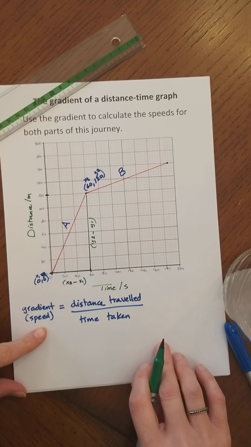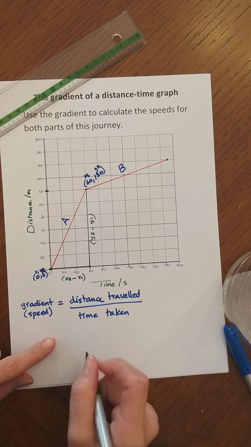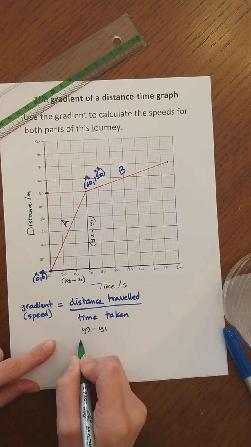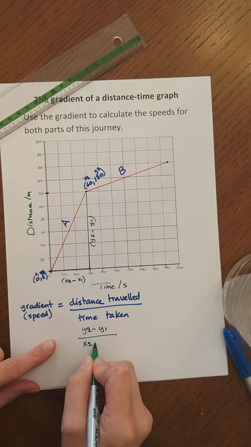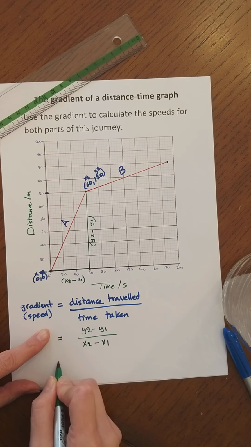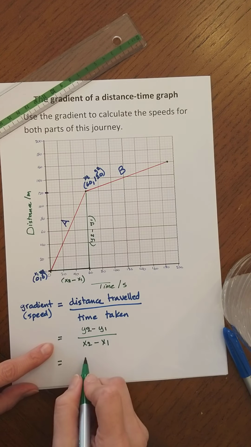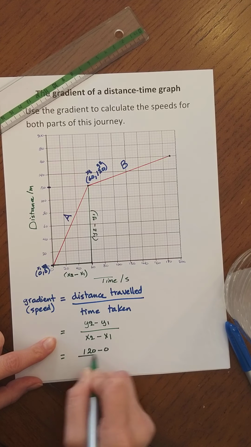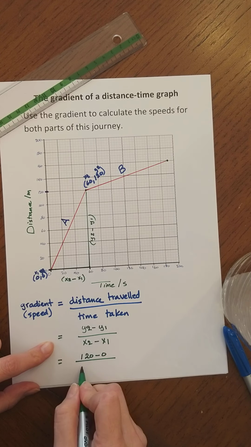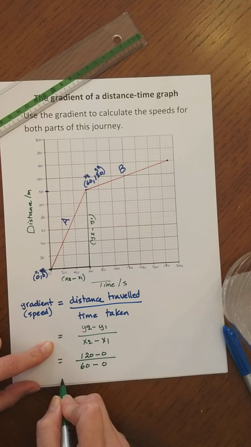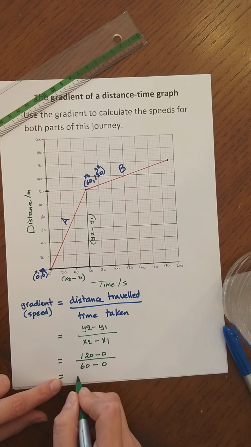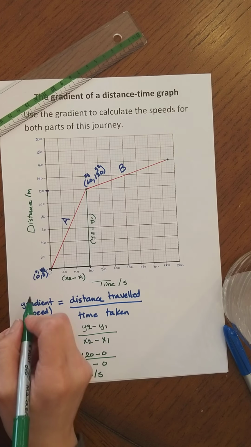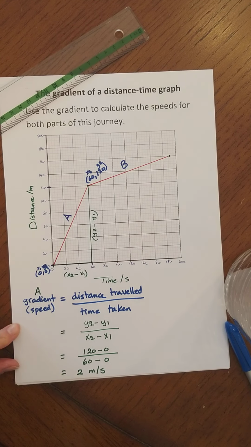So the gradient of this journey is y2 minus y1 divided by x2 minus x1. It equals 120 minus 0 divided by 60 minus 0, and the final answer is 2 meters per second. The gradient for section A of this journey.